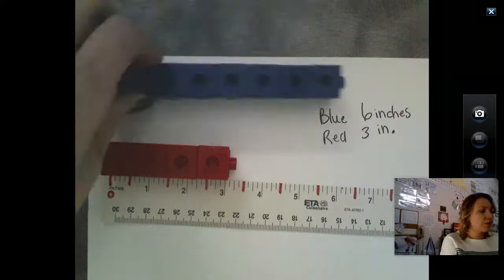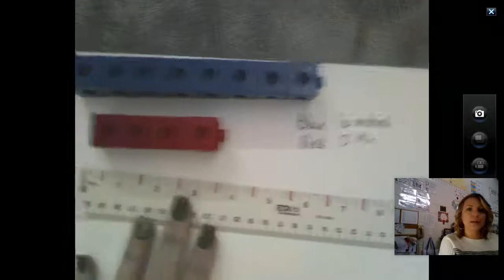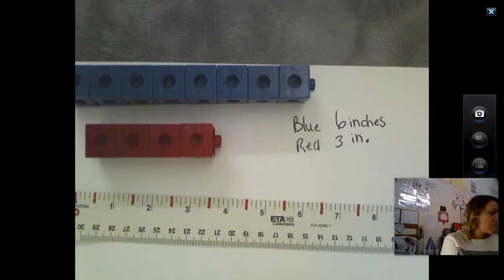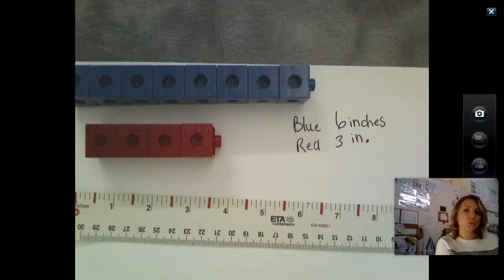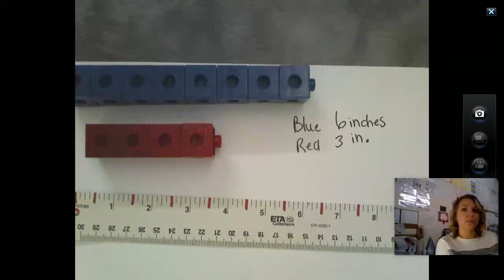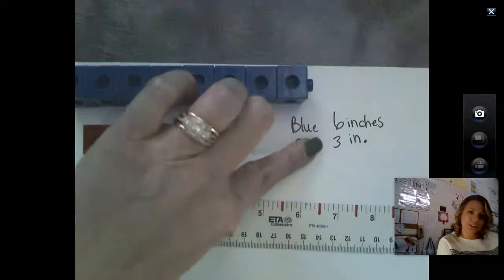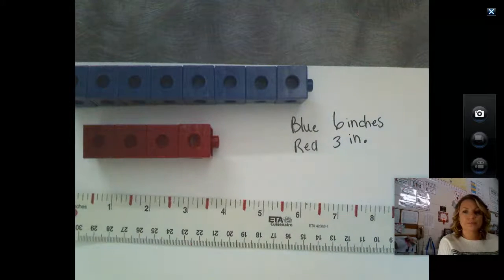So now, if I want to compare the red and the blue measurements, I am always going to take the shorter length from the longer length. So if I'm looking at 6 inches and 3 inches, who is longer? That's right, 6 inches is longer.